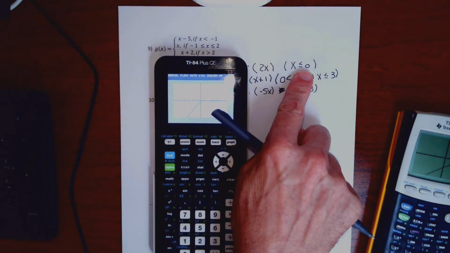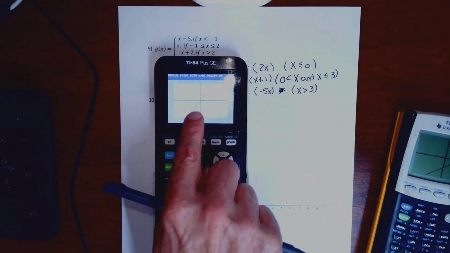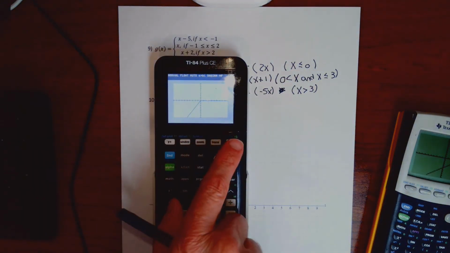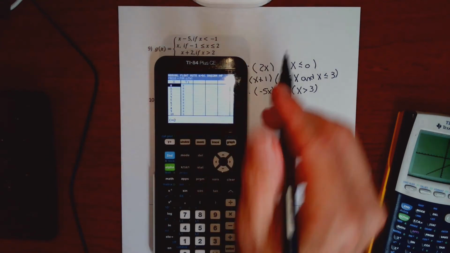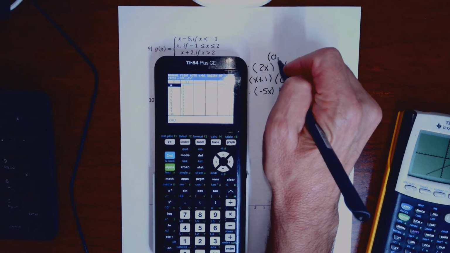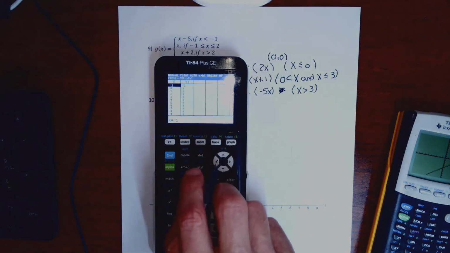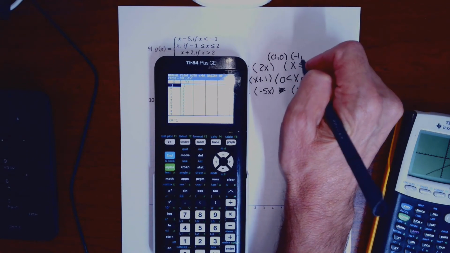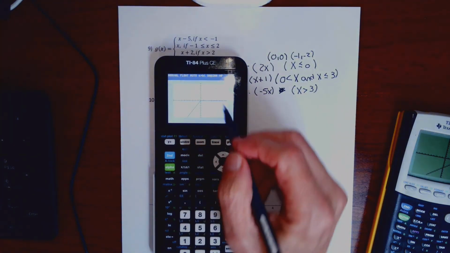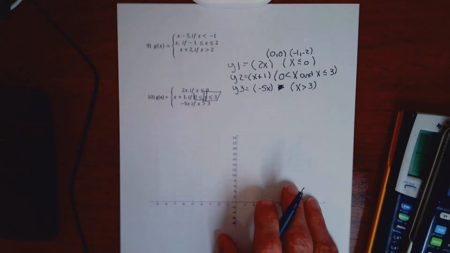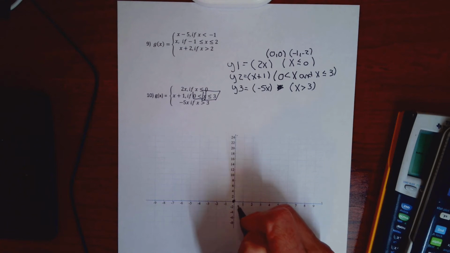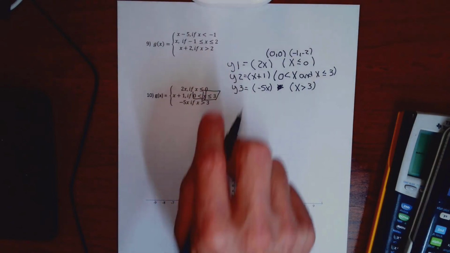I need 2 points. I need the point that has an x coordinate of 0, and then maybe an x coordinate next less than 0. So I'm going to go second table. One of the points I'm definitely going to plot is the point (0, 0). The other point I'm going to plot is the point (-1, -2), and I'm going to graph that portion of the line. So (0, 0), there that is. (-1, -2), there that is. I put a solid dot on the (0, 0) because it has the "or equal to" there.